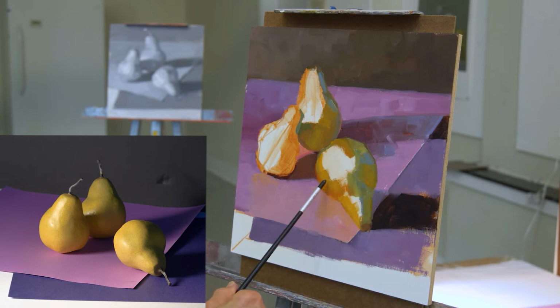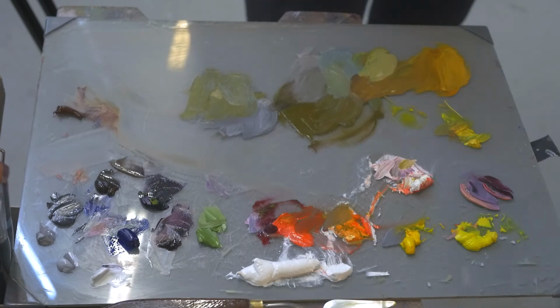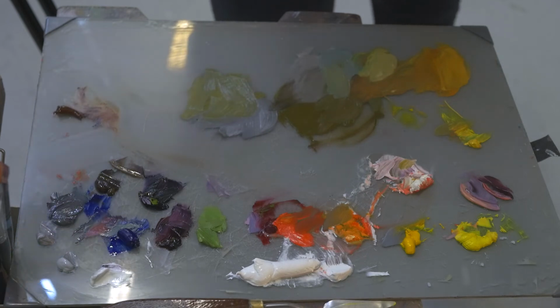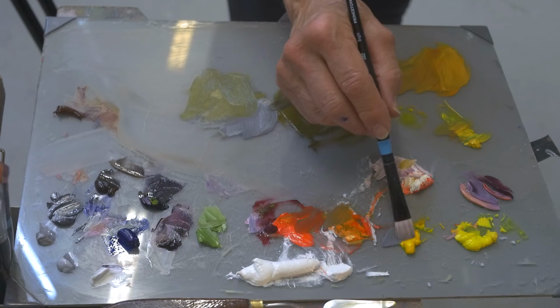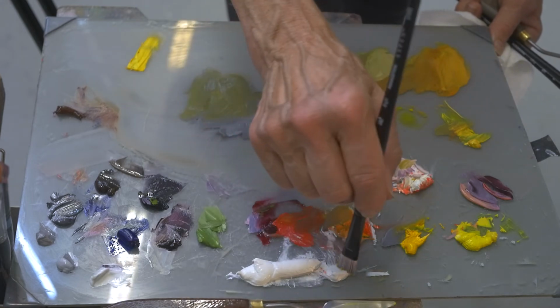There's a little bit of blue on my brush that picked up and changed that, but I think I want to leave it because as it turned, it does become a little less saturated, whereas this has got to be super clean. And I'll grab a new brush for that.